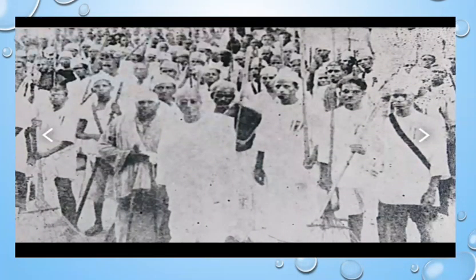In this picture, you can see many people along with Gandhiji. This picture shows some of the famous freedom fighters like Rajagopalachari. About all these freedom fighters you will be learning in detail in your higher classes. This is just for your knowledge so that you will remember.